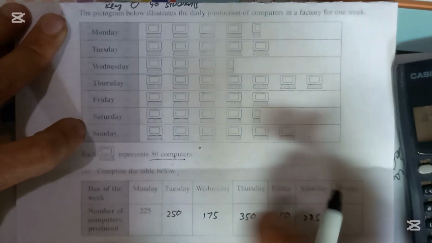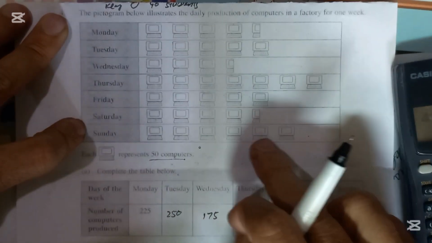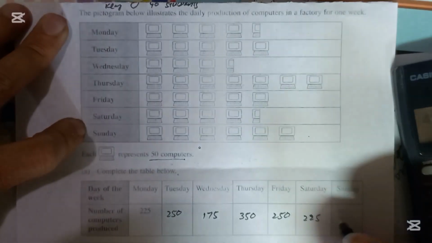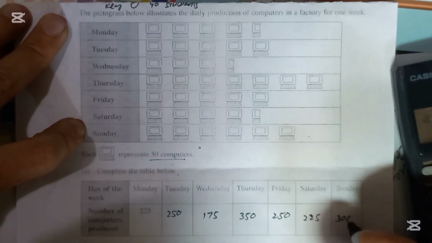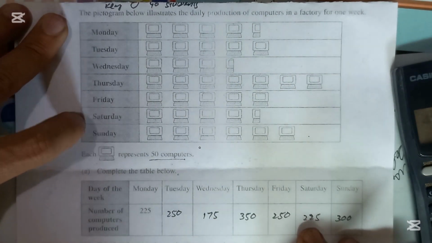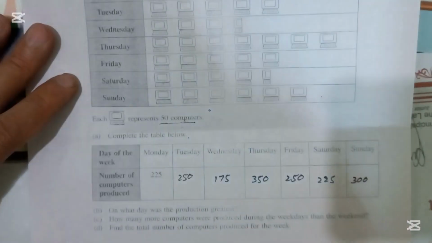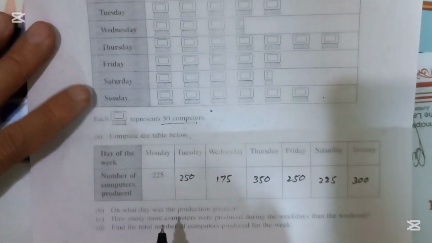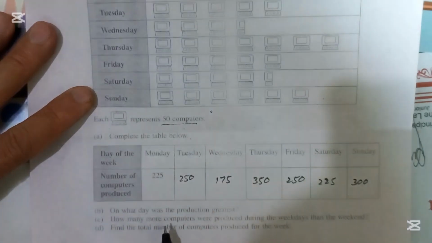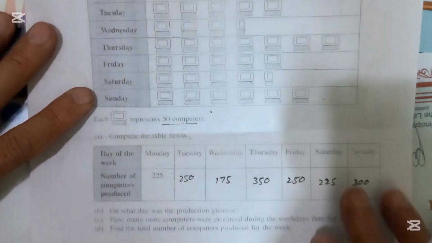And finally, Sunday: 1, 2, 3, 4, 5, 6. 6 fives are 30, so this is 300. So these are the number of computers made on each day. The next requirement is: on what day was the production greatest?